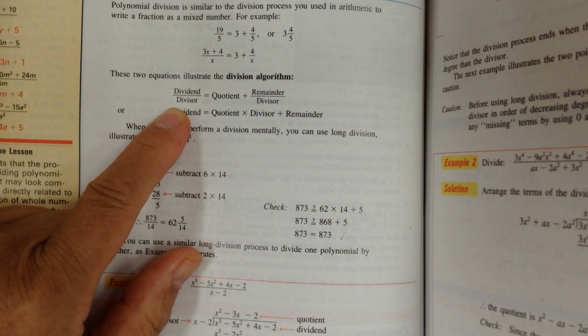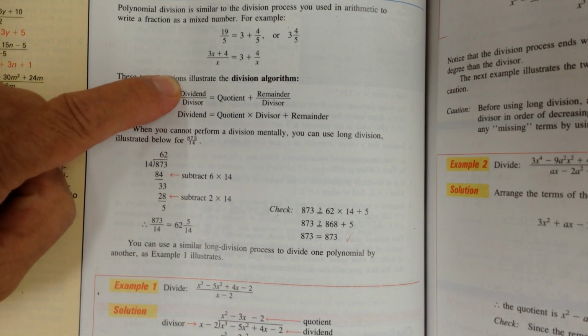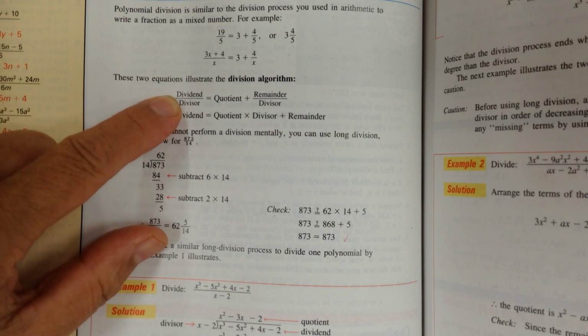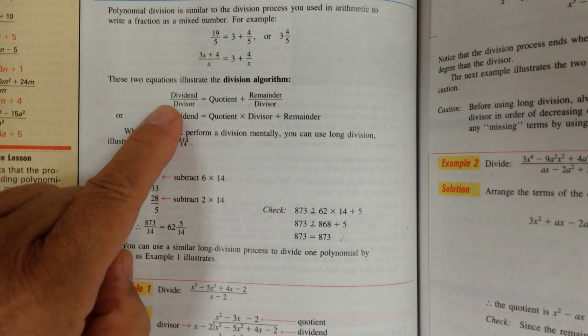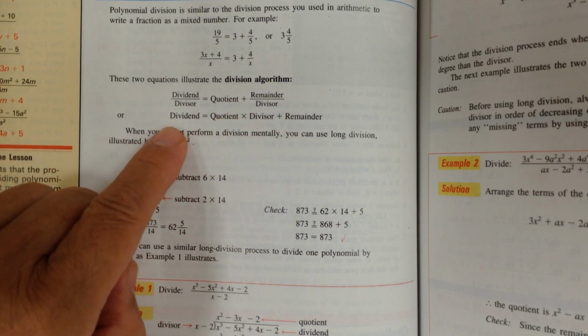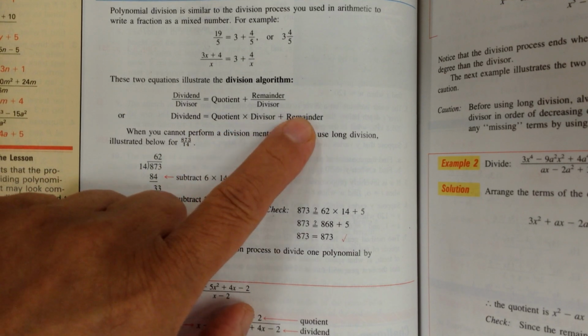get into division, let's review a little bit about some of the basics of division. So on this page, the names are, when you have a polynomial divided by a polynomial, you're going to end up with a quotient plus a remainder. So if you cross multiply by the divisor, the dividend would be equal to quotient times divisor plus remainder.